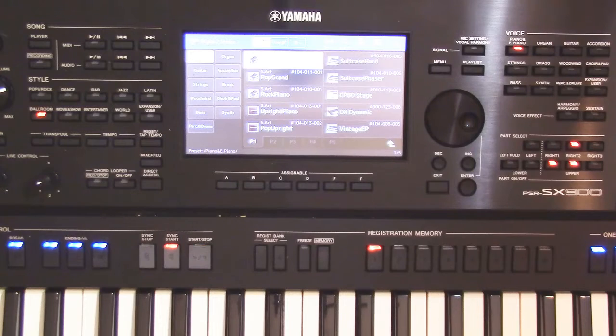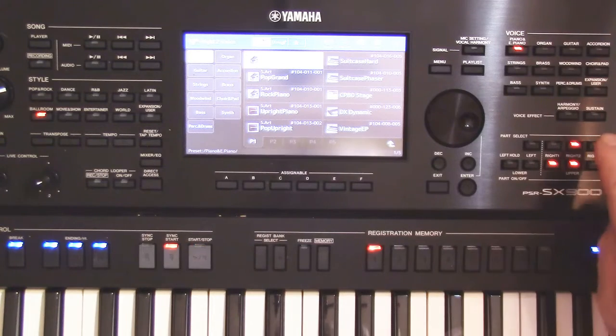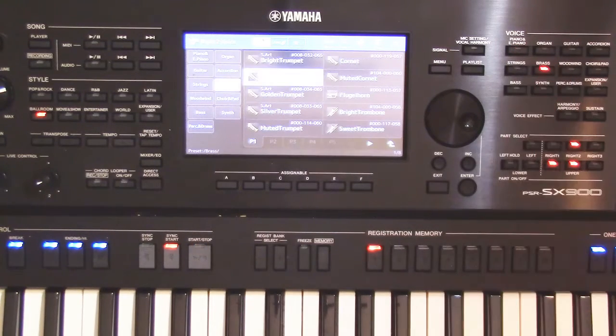I'll assign to upper part right 2 big band trumpet from the brass category. I make sure both voice buttons are on. I'm now layering 2 voices. Let me try it out as I did when I was setting up part 1 of my performance.